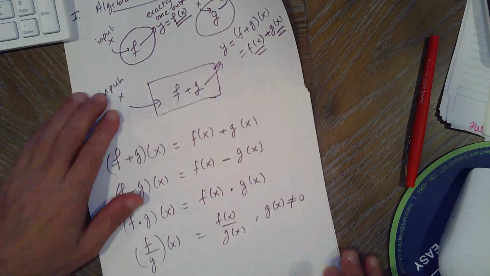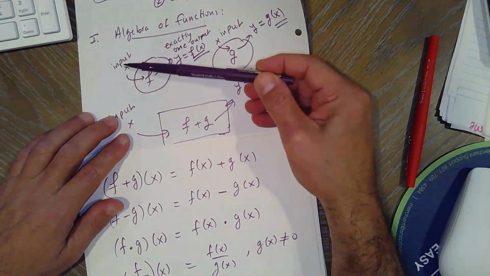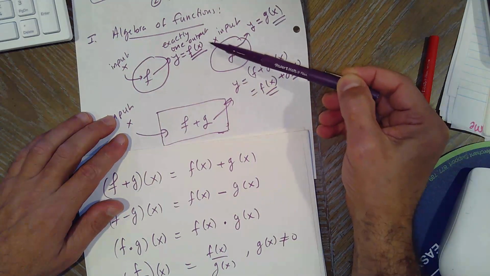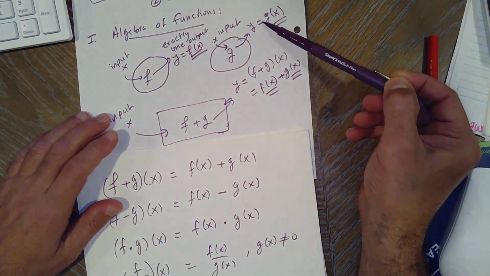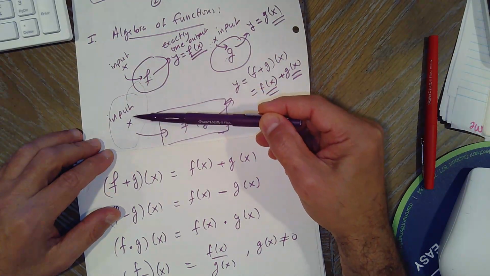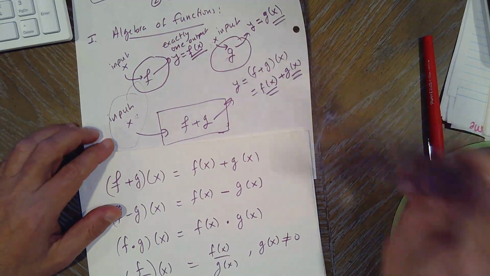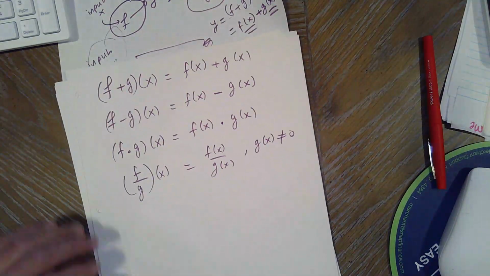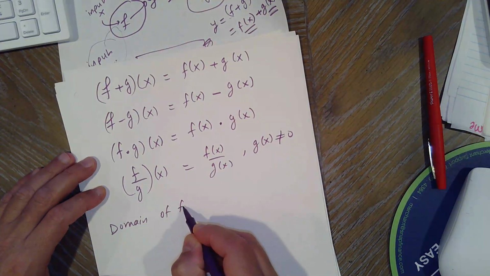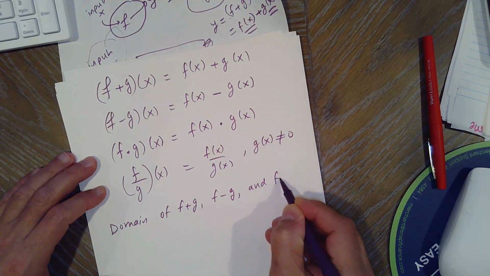So what is the domain? So remember, domain is any value x goes into f, so you can get a y value. Domain of g, any value of x you input into g, so you can get a y value. Same thing here. Domain of f plus g is all real numbers x, where when you put it into f plus g, you're gonna get a y value. So domain of f plus g, f minus g, and f times g.